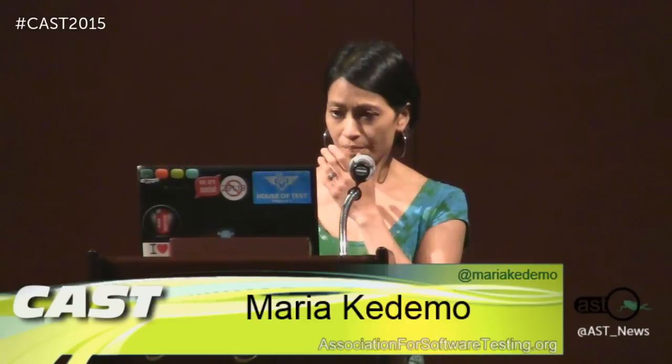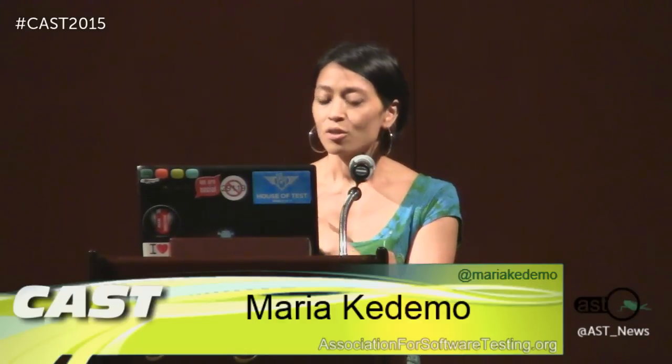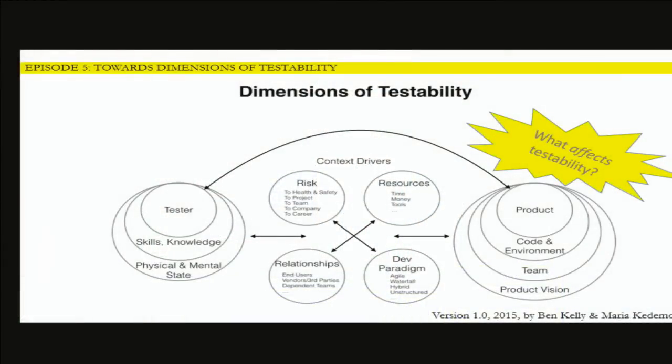For example, if we look on the product, there are some different parts. James's model puts project value-related testability and intrinsic testability as two different things, where we actually have that as a part of the product. And this is my view of it.